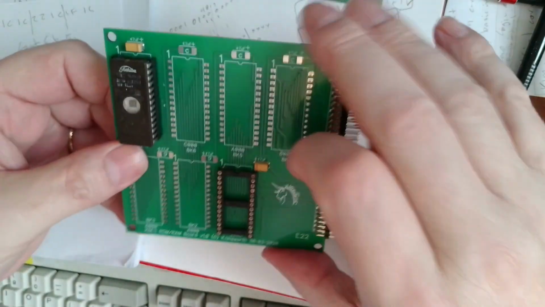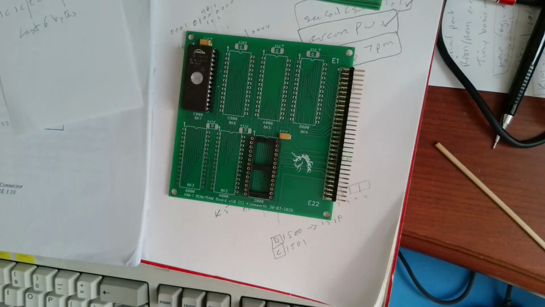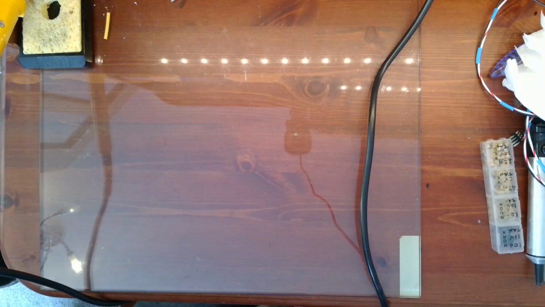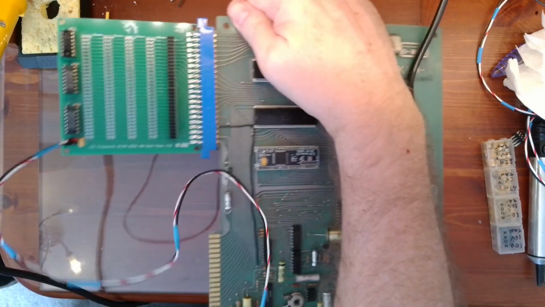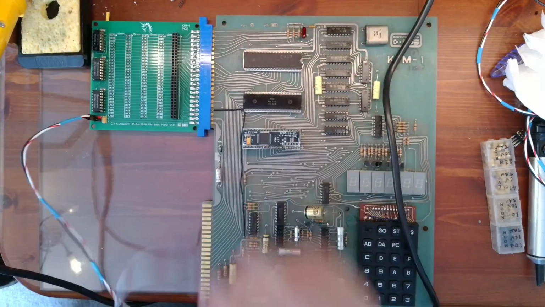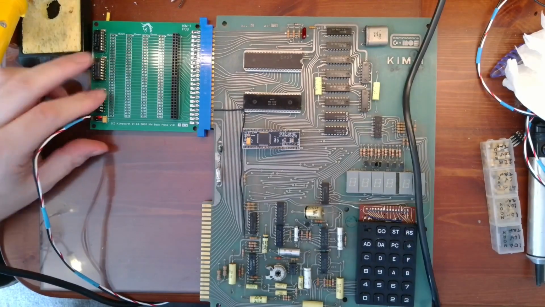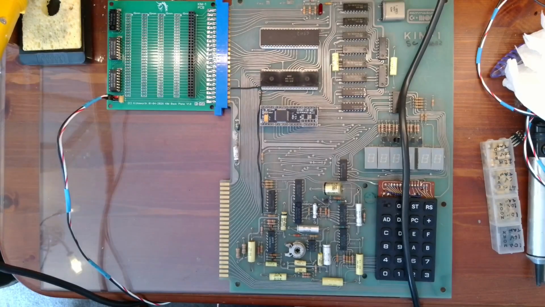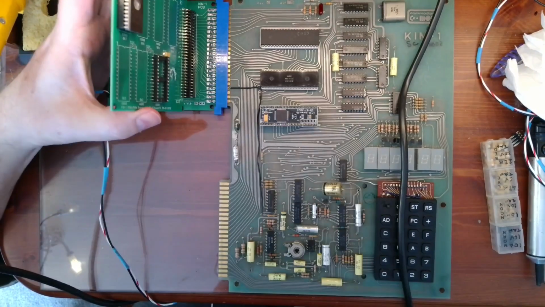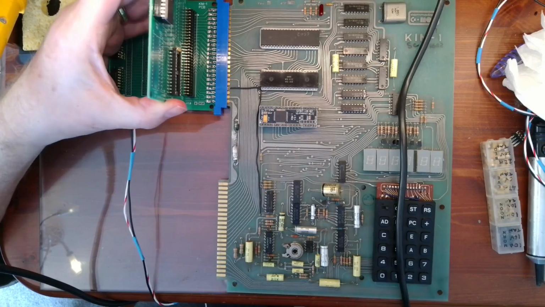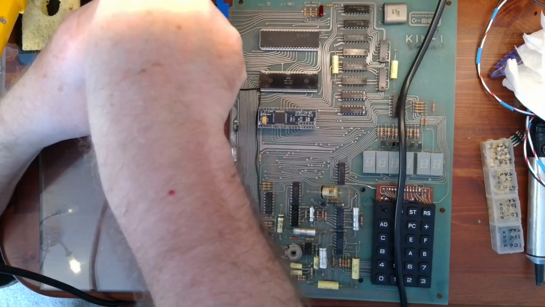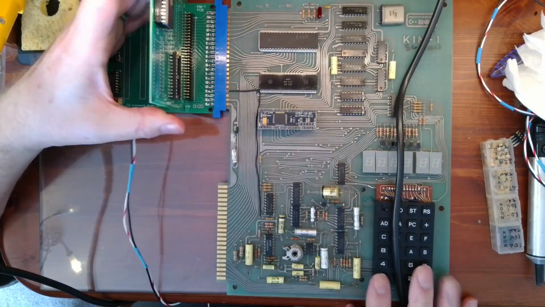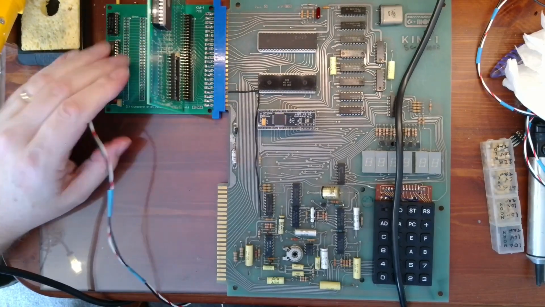I've got to source an 8K RAM. I've got some, they're second hand, I need to unsolder them. But let's plug this in and see if it works. Alright, bring back the KIM-1 and let's plug this in. That's it, that plugs in lovely and snug.